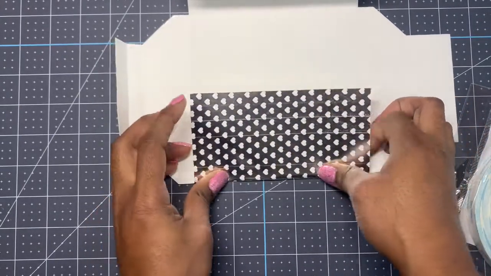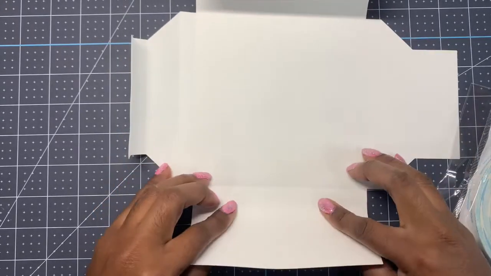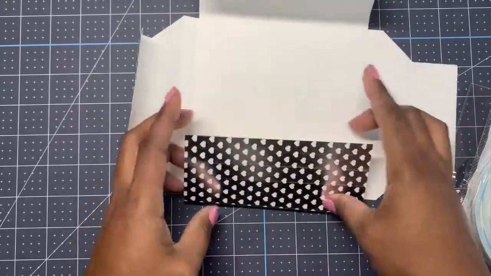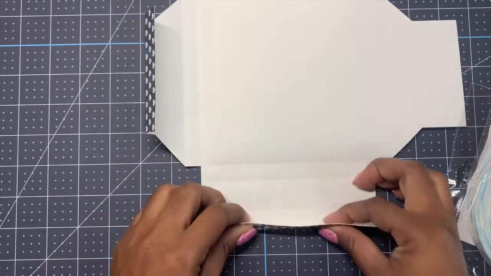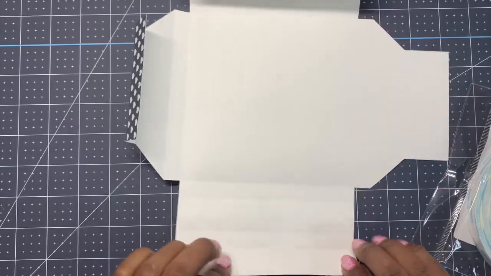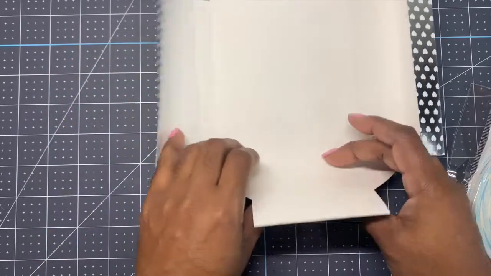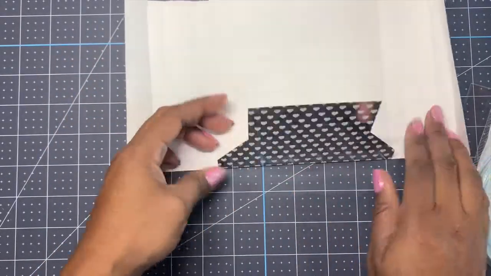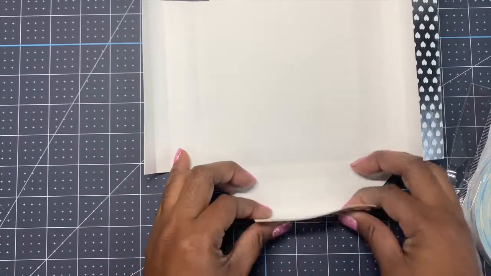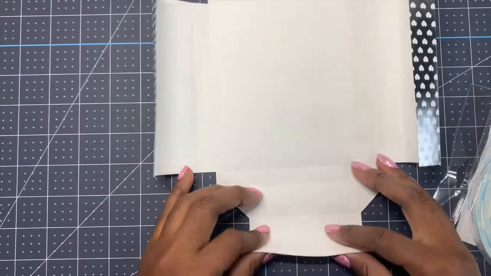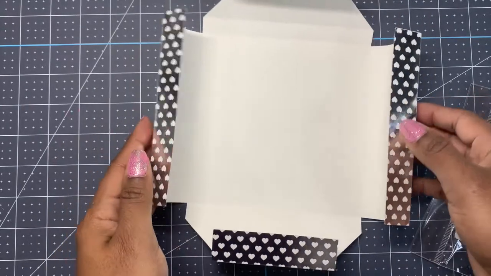There we go. And once that's finished, then you can tape. So I'm just going to do a dry fit.